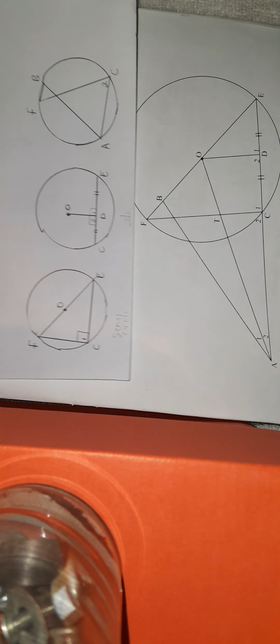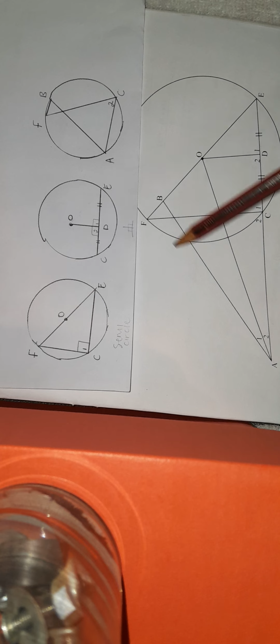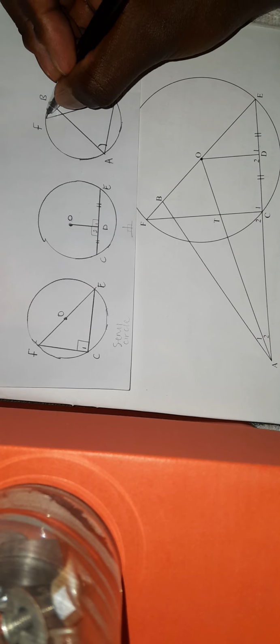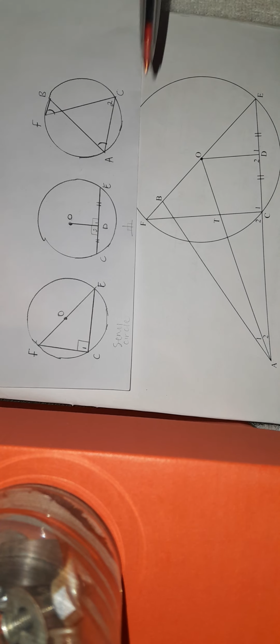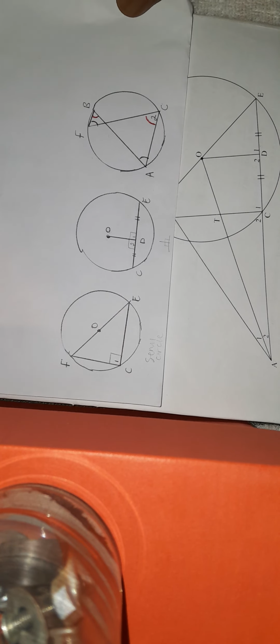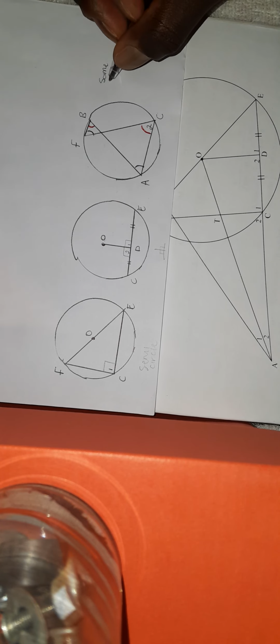And then we were told that AFBC is a cyclic quad. So I've also drawn that here. There is our A, F, B, and C. What do we know about that? We know that this angle here is going to be equal to that angle here, the same as this angle here is going to be equal to that angle there. And what is the reason for that? We know the reason: same segment. So these angles are in the same segment. That's what we have there.